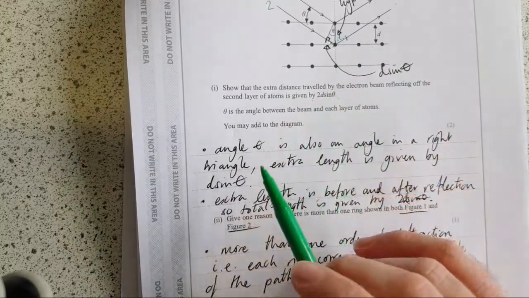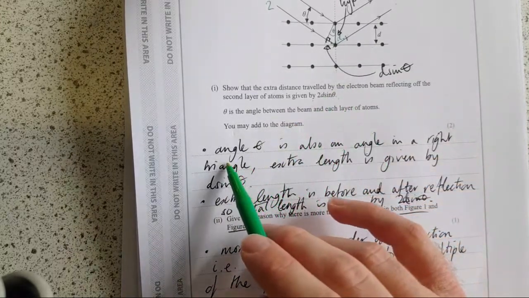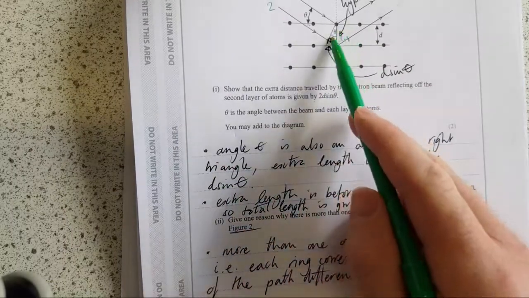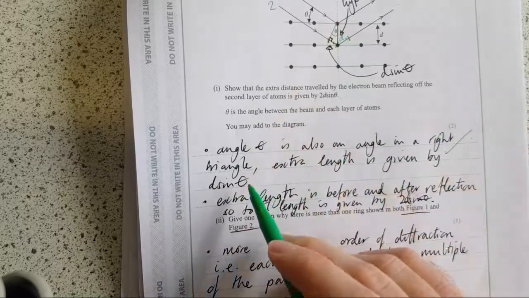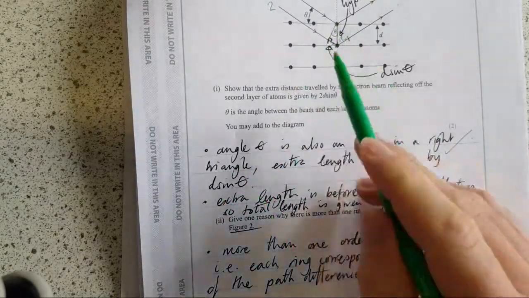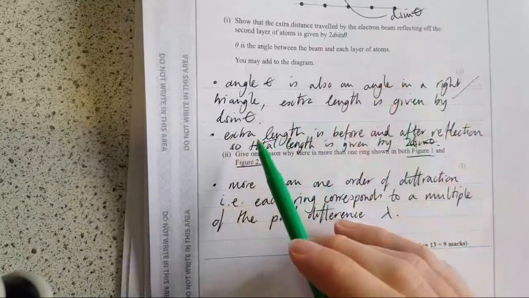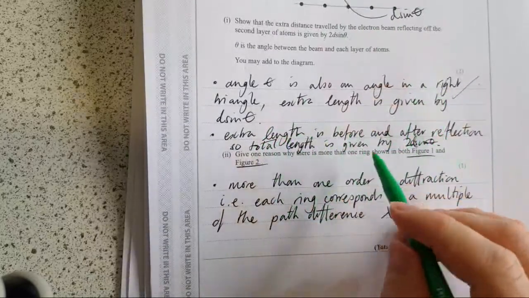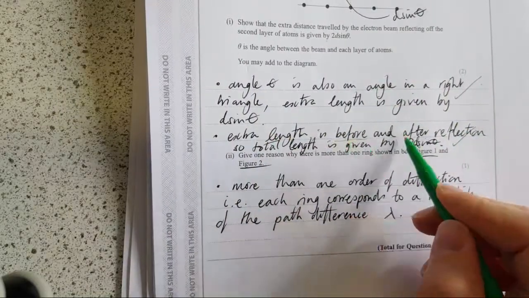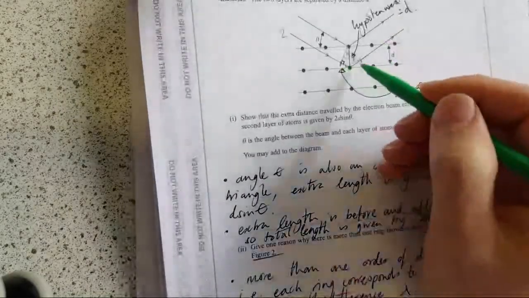But try and make it clear to the examiner 2 things. Basically, make it clear that you recognise that the angle theta is this angle in a right triangle, and therefore the extra length on that right angle triangle is d sine theta. That's just trig. And then the extra length is before and after the reflection, so the total length is given by 2d sine theta. You have to make it clear to the examiner that the extra length is repeated twice.